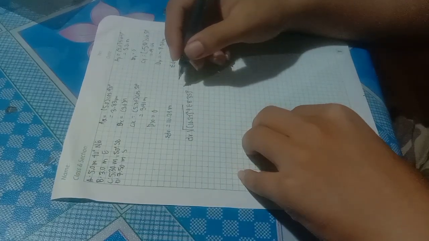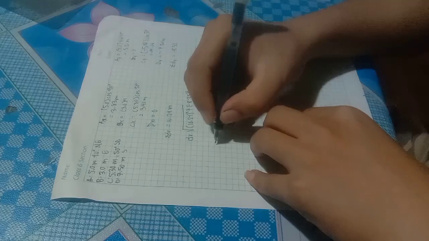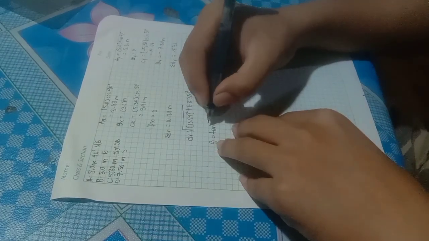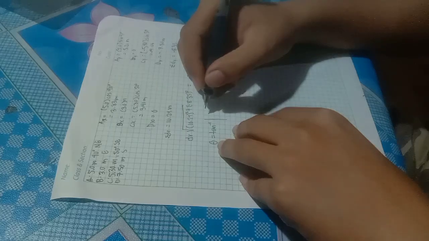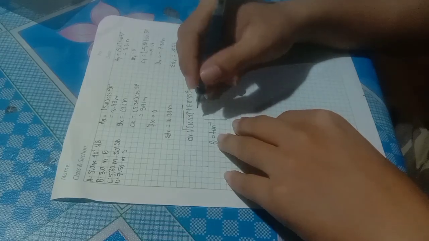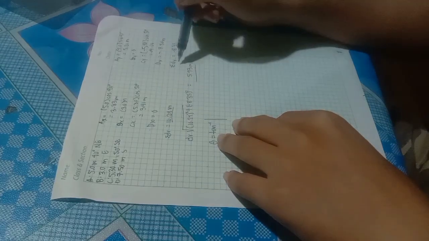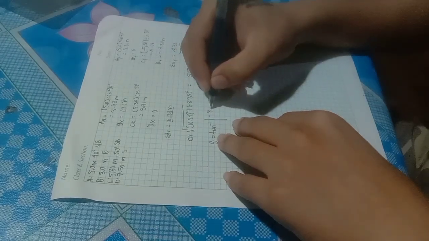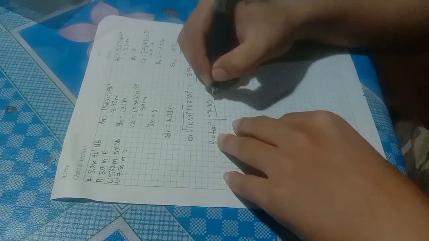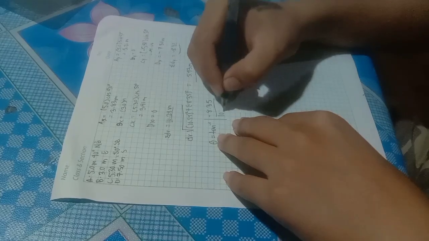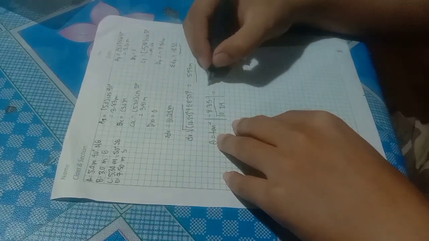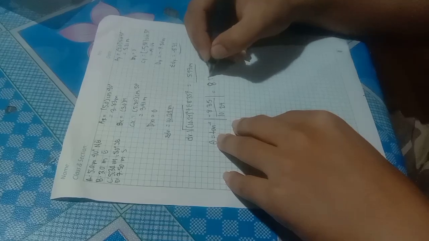Now let us find the direction, which is theta equals tan inverse, and we're gonna divide them to each other, this and this. Negative 8.35 over 10.24, which is equal to 8.12.